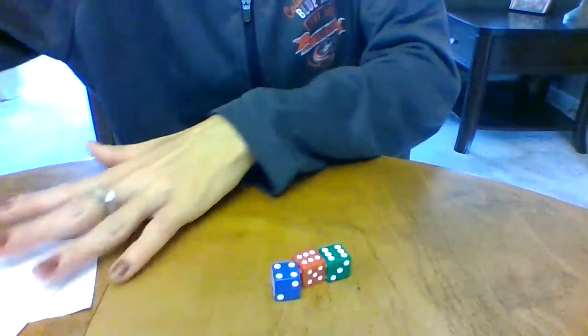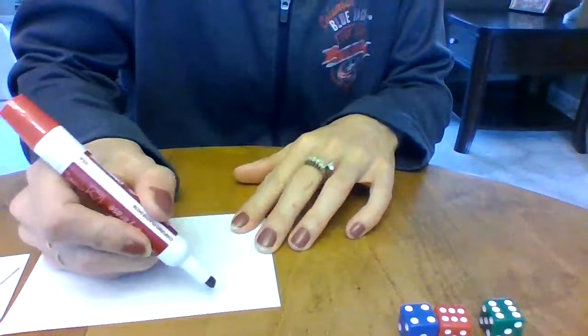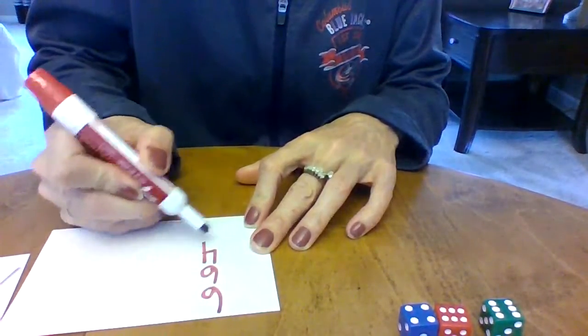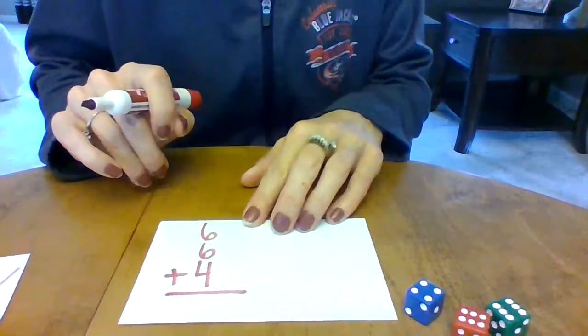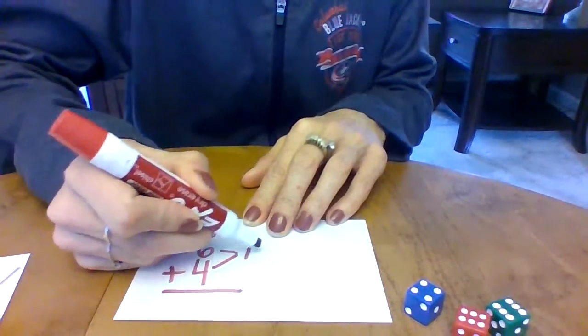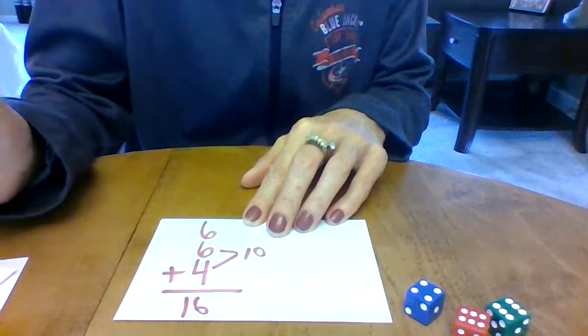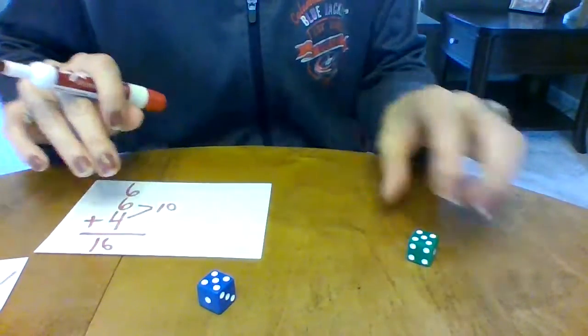Okay? So then you can write it down on a piece of paper. You can write it vertical. 6 plus 6 plus 4. You see? And I know that this is 10. And then 10 plus 6 more is 16. I can roll again. Okay?